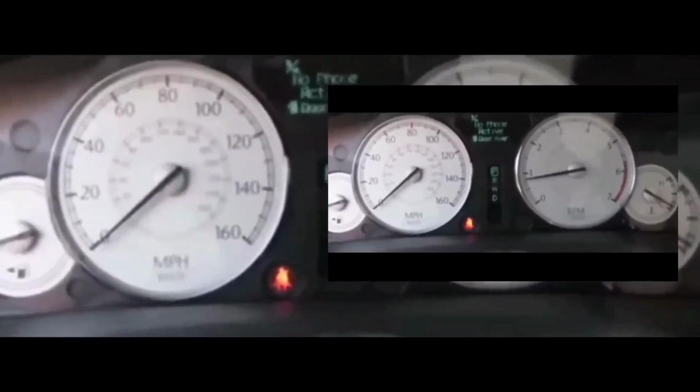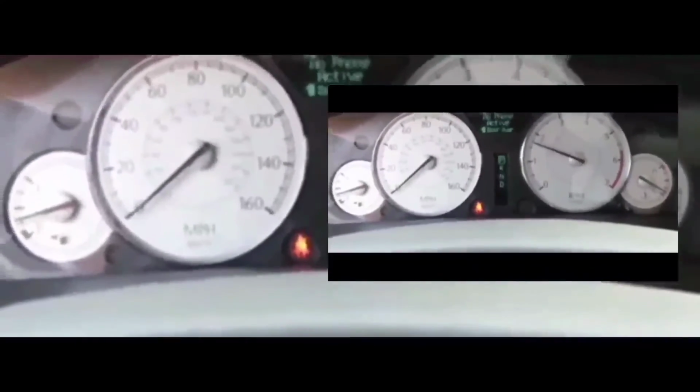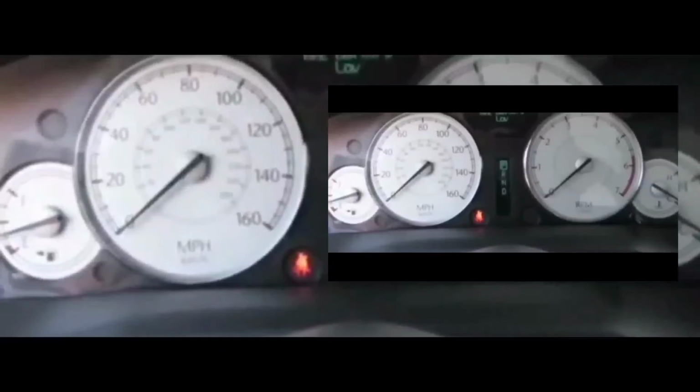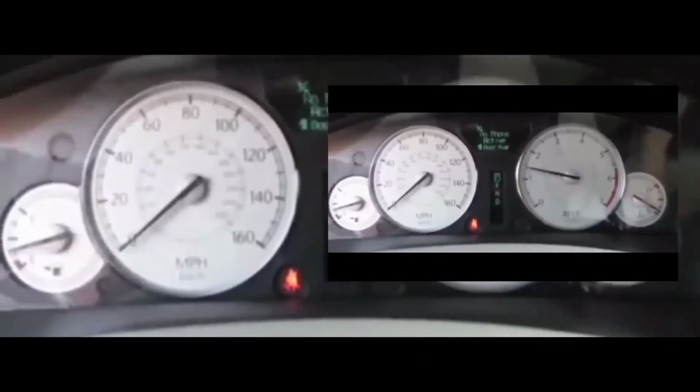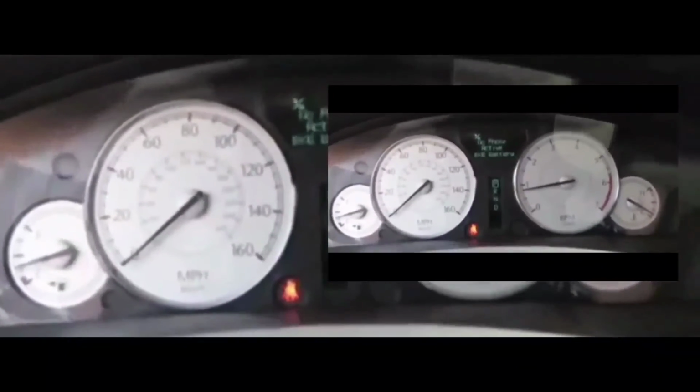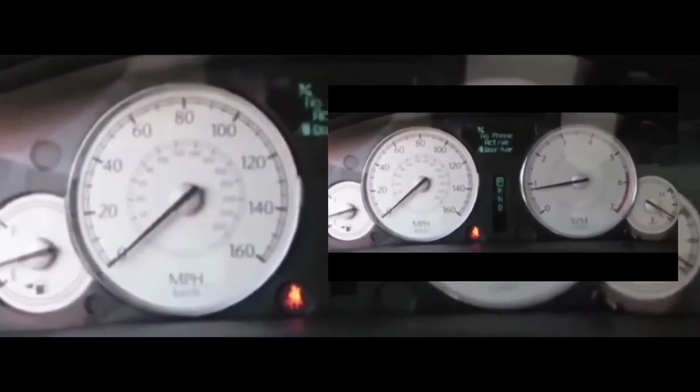And replacing the catalytic converter is expensive. So before you do that, you might check to see whether there are any codes for anything else that could be causing the P0420 code, or any other codes that would give you an indication that it's something else.